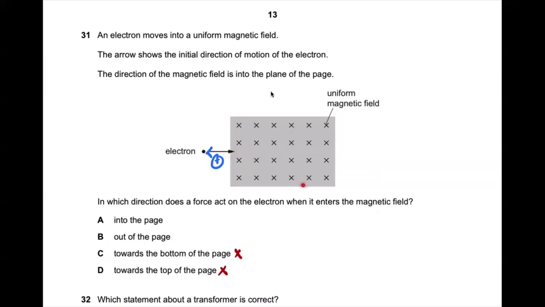Hence I would see that my thumb is going like this. Oh, sorry, I struck off the wrong ones here. So it's going to be towards the bottom of the page. It's downwards.